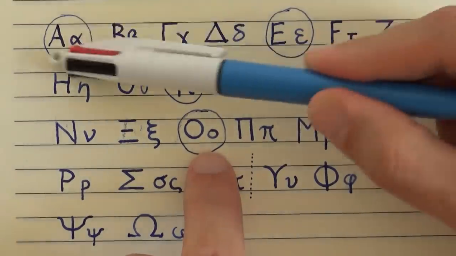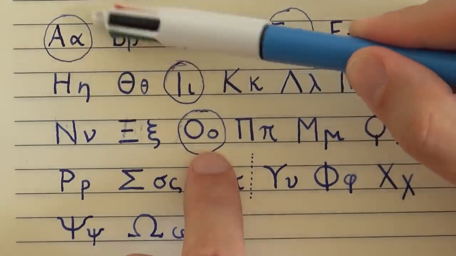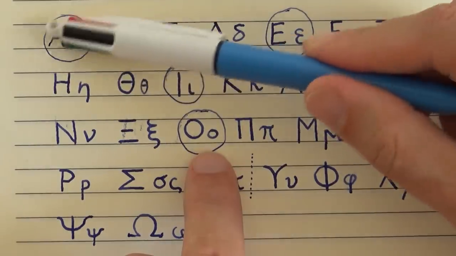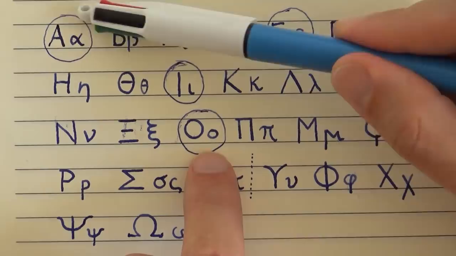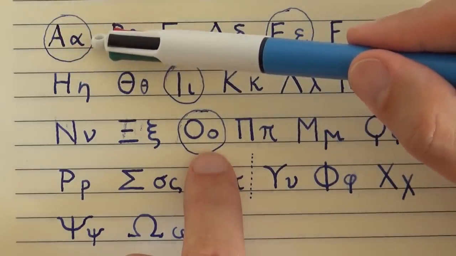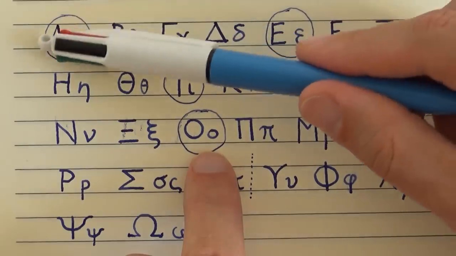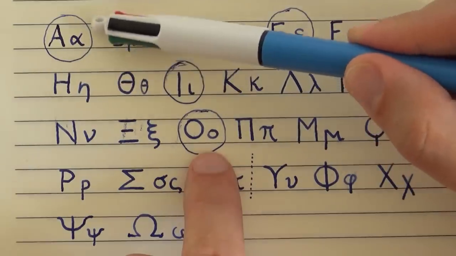And this one, Alif, used to be called Aleph, became Alpha in Greek. It comes from Aleph, which means head of an ox. That was the original picture used to represent Aleph.